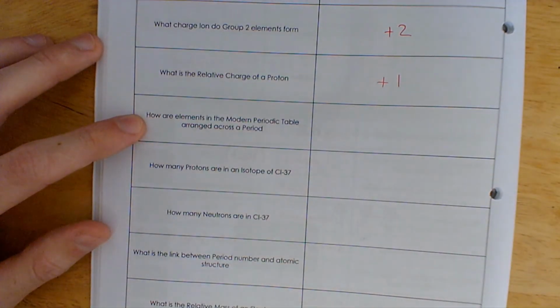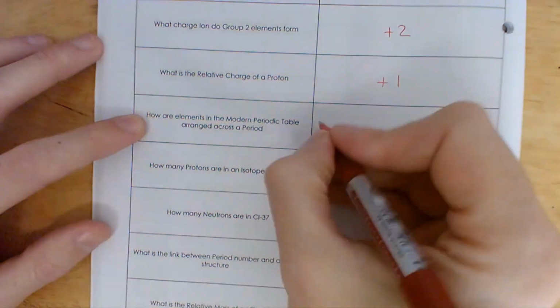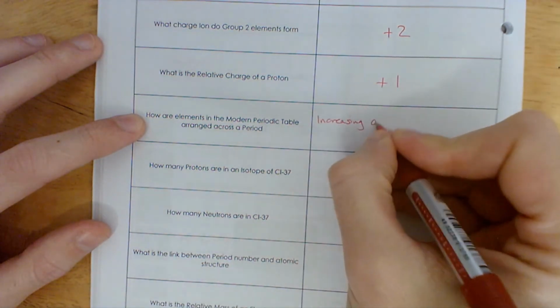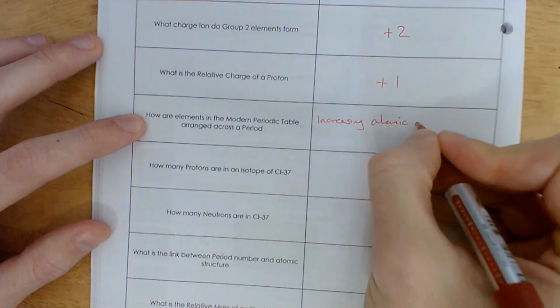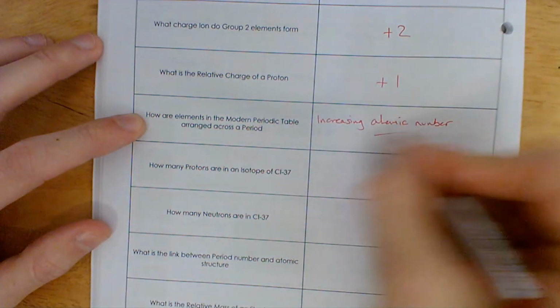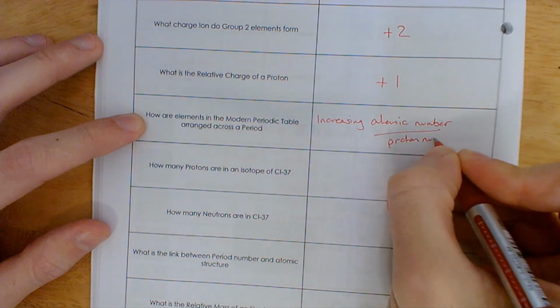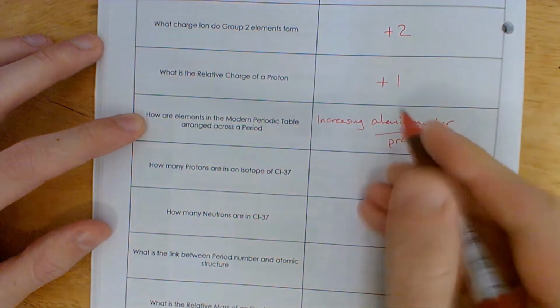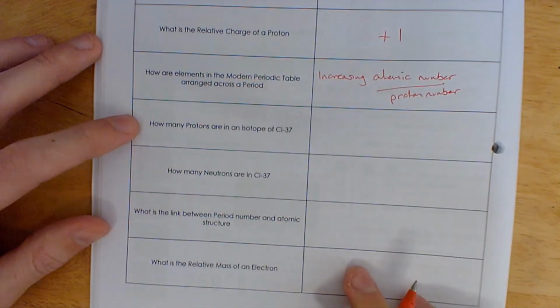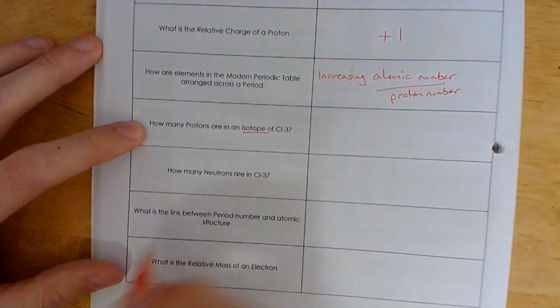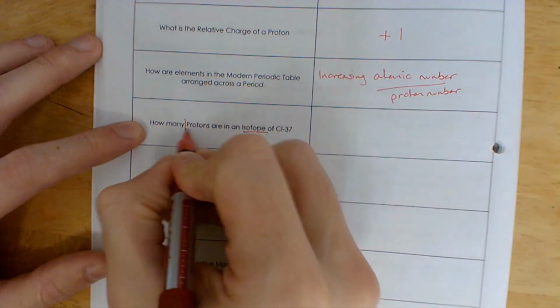How are elements in the modern periodic table arranged across a period? Increasing atomic number, or you could say proton number. Either one is fine. How many protons are in an isotope of chlorine-37? Now again, it's an isotope, but it doesn't matter because we are talking about protons.